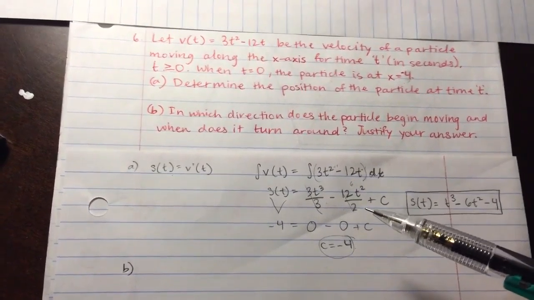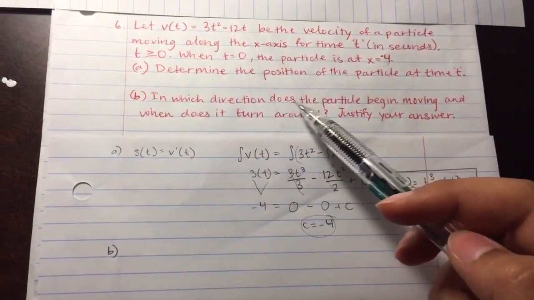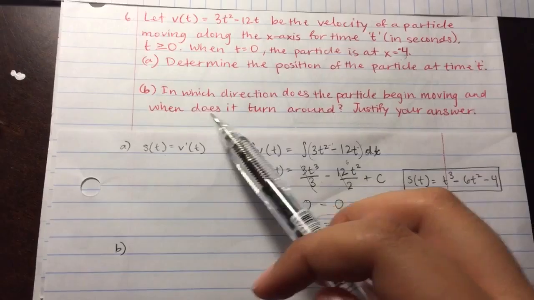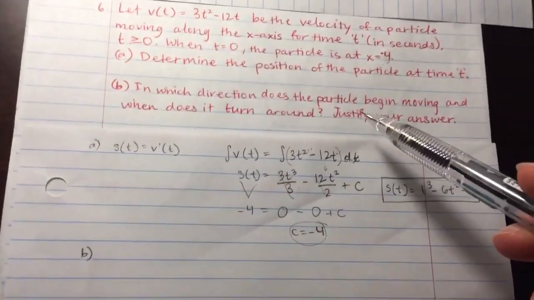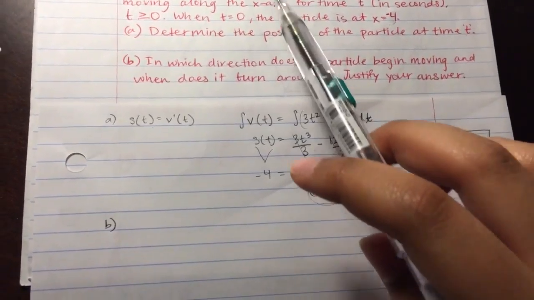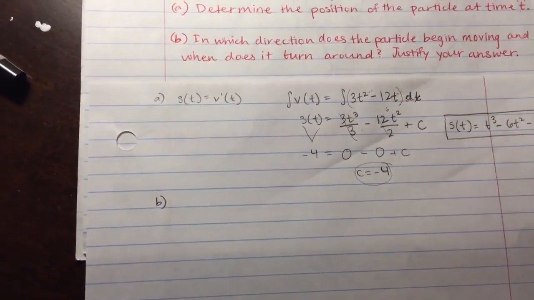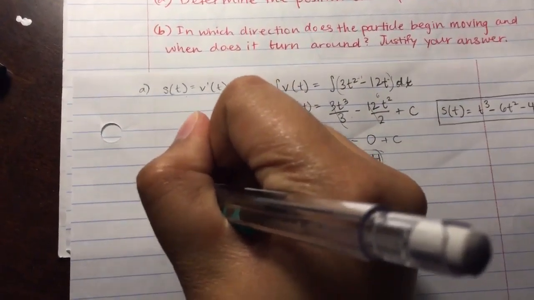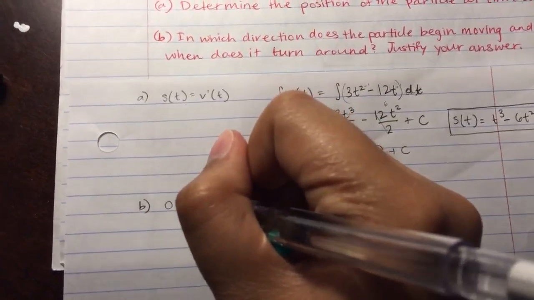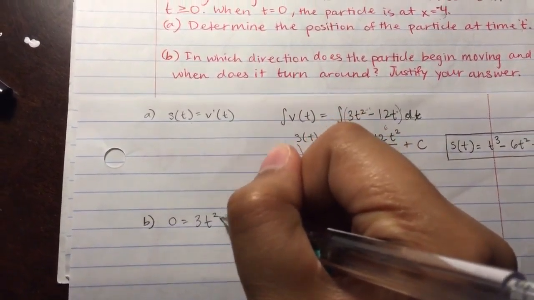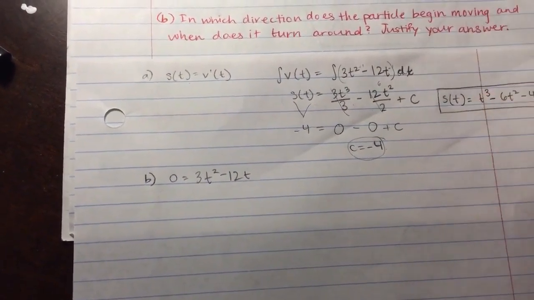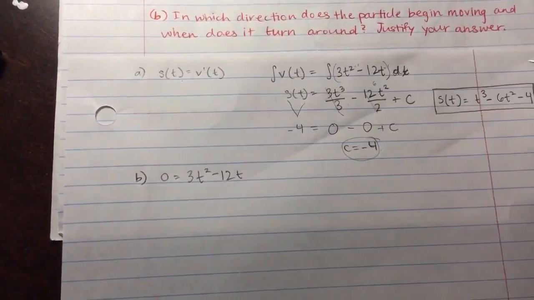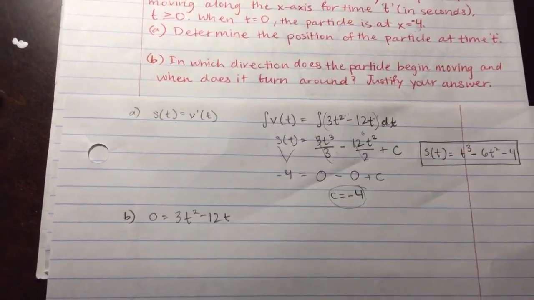Then for part B of this question, it says, in which direction does the particle begin moving and when does it turn around? So to know this, we're going to set the velocity equation to 0. So 0 equals 3t squared minus 12t, because when it turns around, that's when it's going to stop and then move.